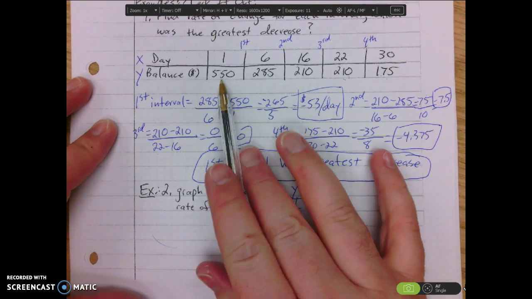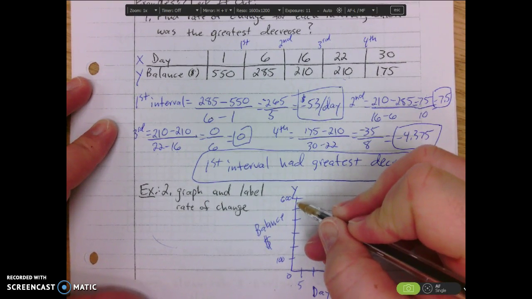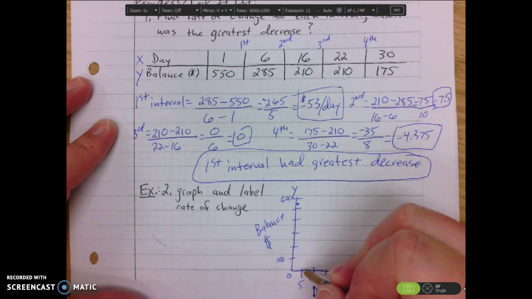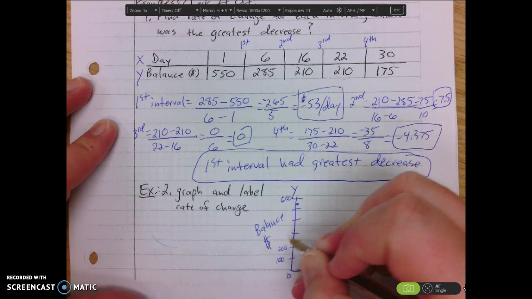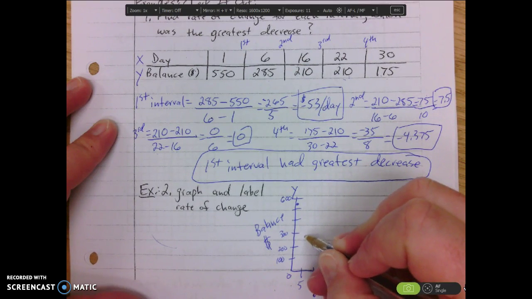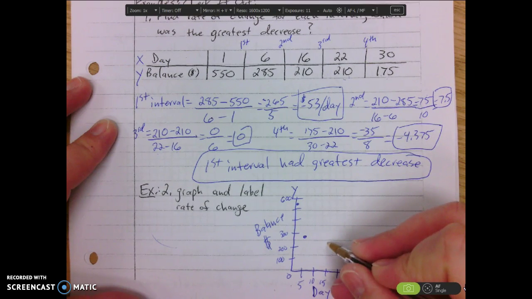So the first one would be at 1, 550. So 1, 550 would be approximately right there. 6, 285. So 6, this would be 200, 300. So 6, 285 would be somewhere about there. The next one is 16, 210. So there's 10, 15. So 16 would be here. 210 would be approximately there.